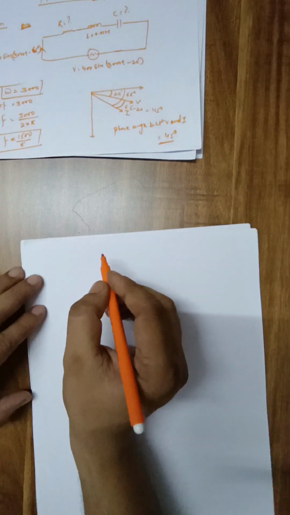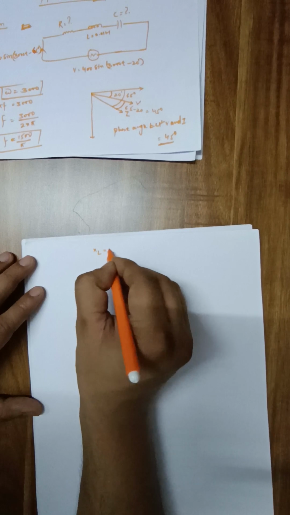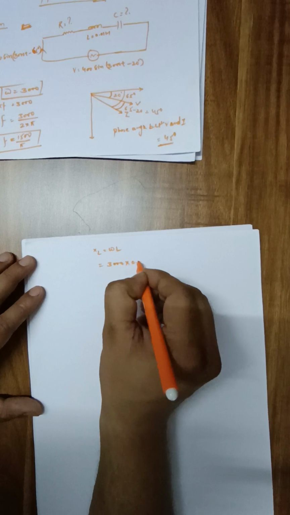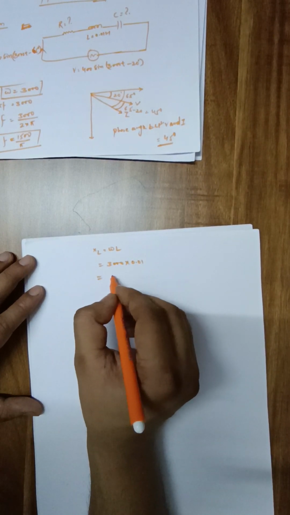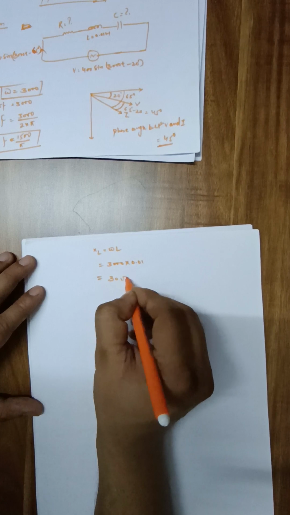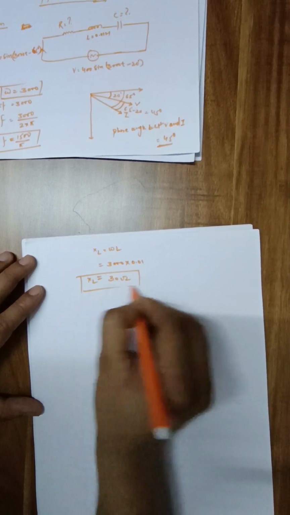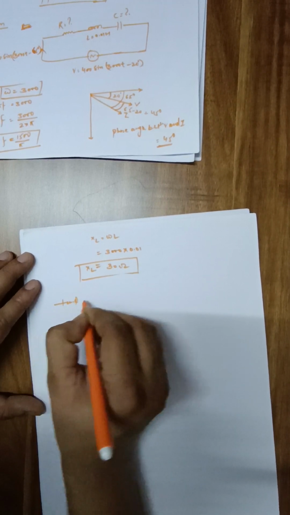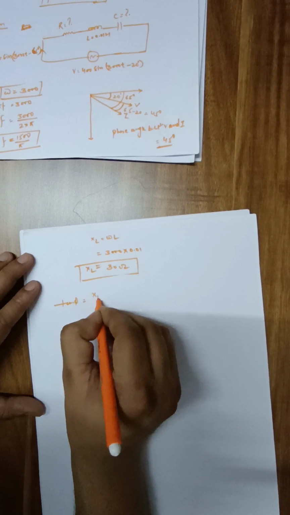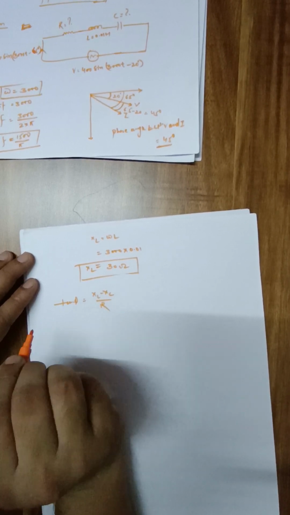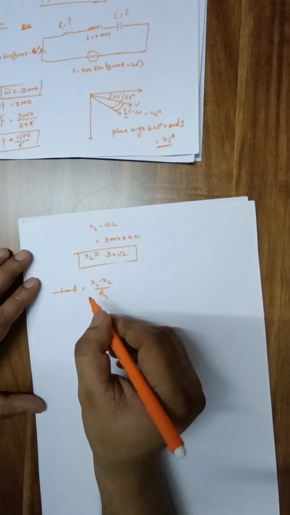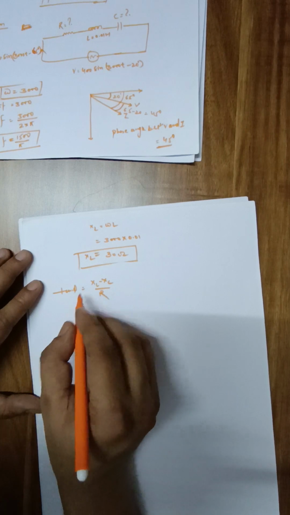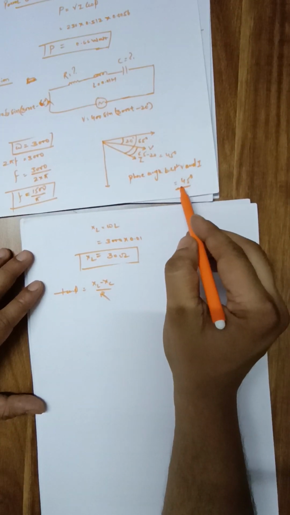Let me first calculate XL. XL will be what? Omega into L. Omega is 3000, L is 0.01. So here you get 30 ohm. This is the value of XL. Now, as we know, tan phi will be equal to XL minus XC upon R. Phi we have calculated as 45 degree.